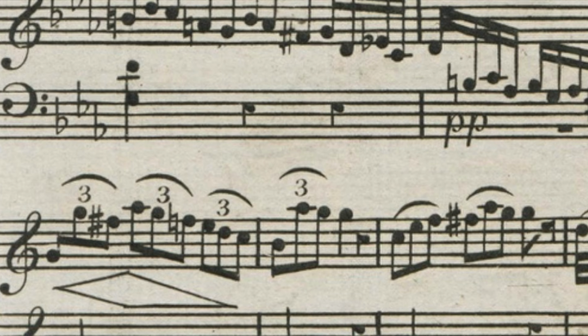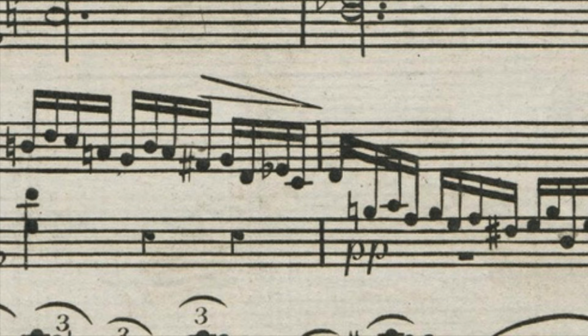We will return to this particular example later because it will play an important role in our discussion. The third hairpin, chronologically the first encountered in the movement, is placed above a group of unaccompanied 16th notes. This example, too, will become central to our analysis.